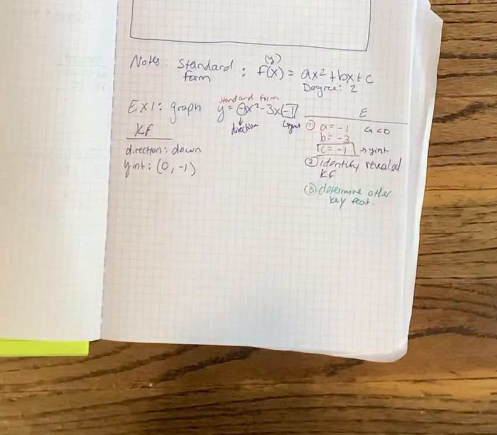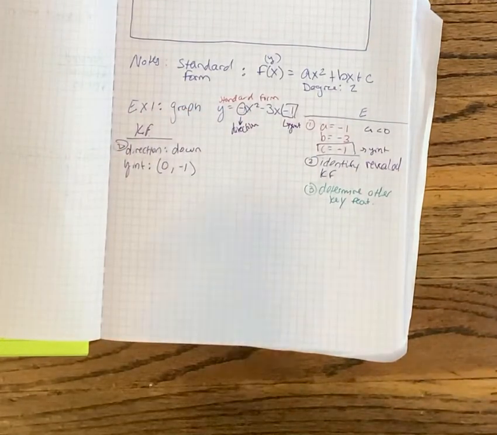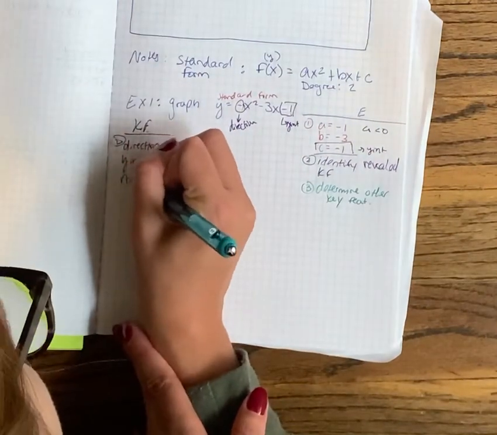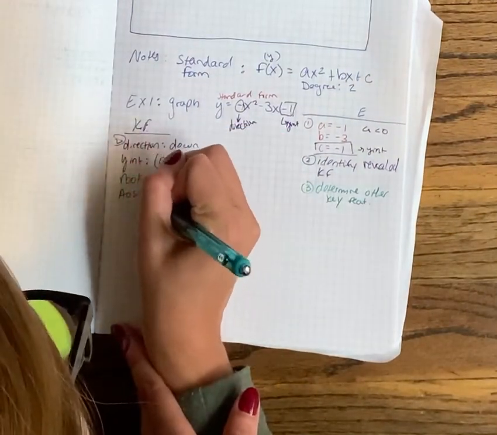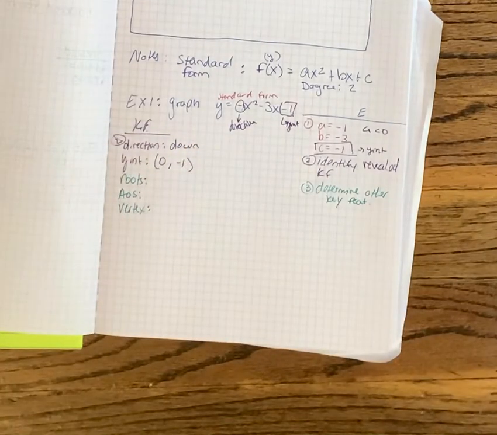So in order to determine my other key features, I'm going to look at the roots. Because yesterday I learned about graphing in factored form, which means that I have roots. So I'm going to see if I can find the roots. I know I also did the axis of symmetry, and I did the vertex. So I'm going to try to find these same key features in order to graph it in standard form.